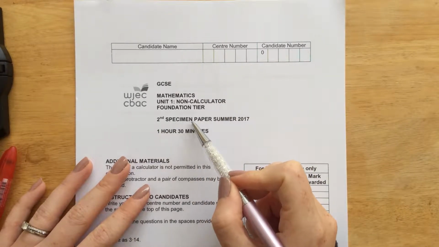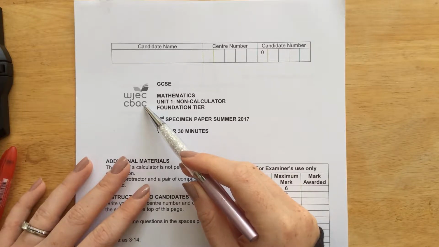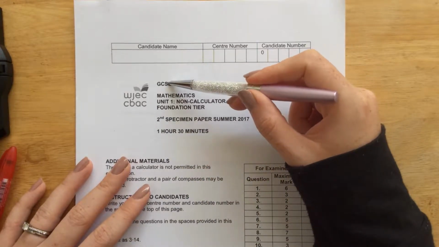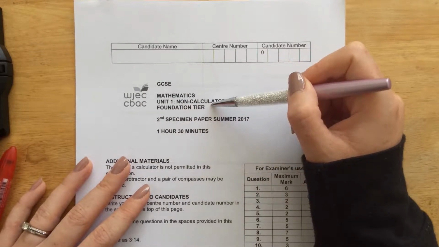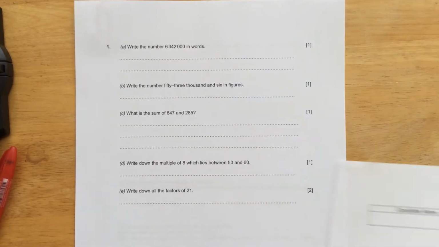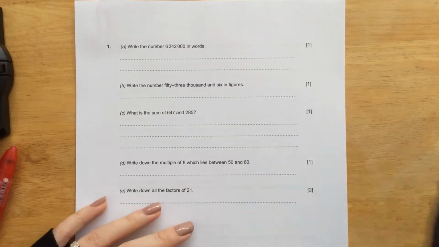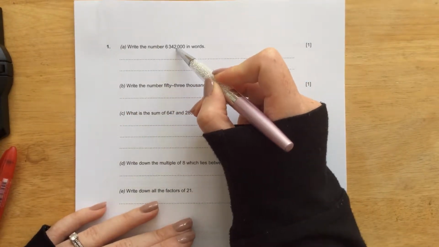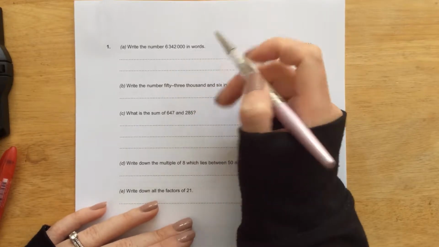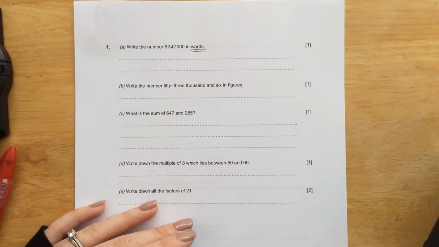This is the second specimen paper from WJEC for the Maths GCSE Foundation Tier, Unit 1, Non-Calculator. Question 1. Write the number 6342000 in words. Okay, 1 mark question.